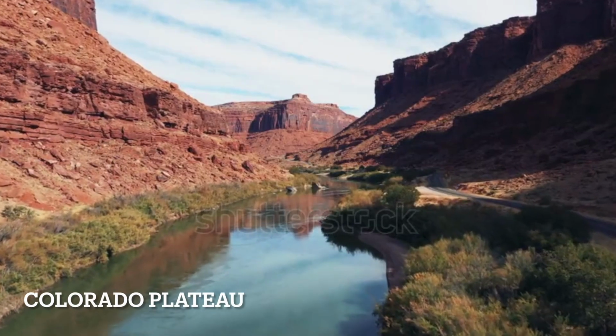This uplift has happened because of the changes along the divergent and transform boundaries to the west, specifically the East Pacific Rise spreading center and the motion along the San Andreas Fault system. As the Farallon Plate finished subducting beneath North America, the crust in the region thickened and rose. That uplift raised the entire Colorado Plateau thousands of feet.